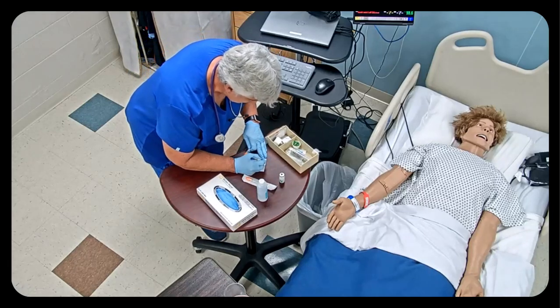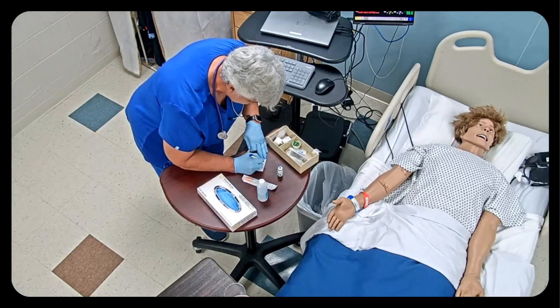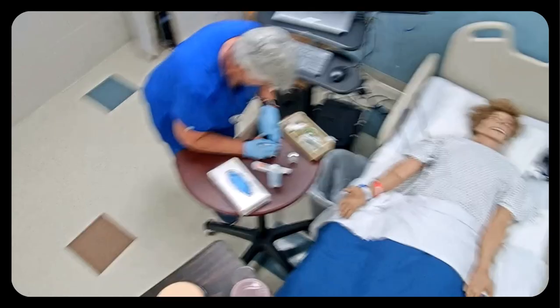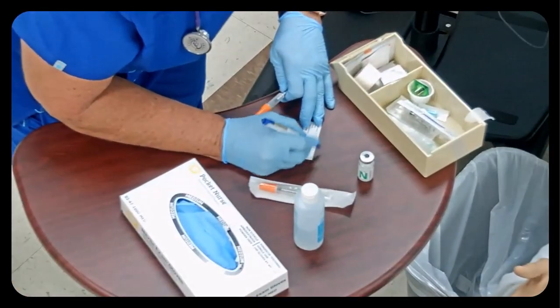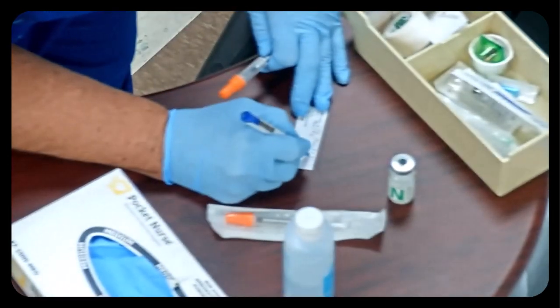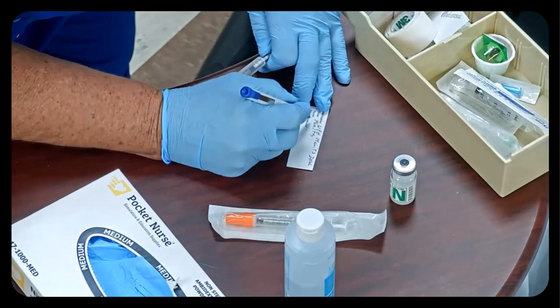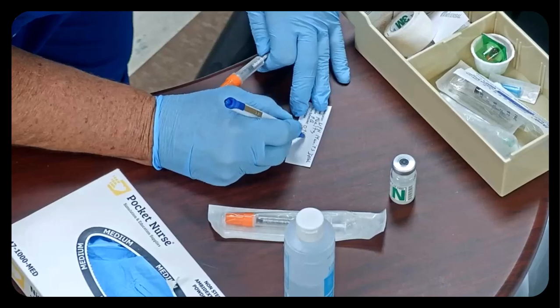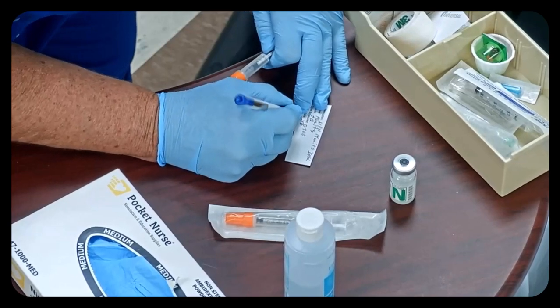So this is NPH insulin, 14 units. NPH insulin, 14 units. The route is sub-Q. The time scheduled is 9 o'clock, and my initials.